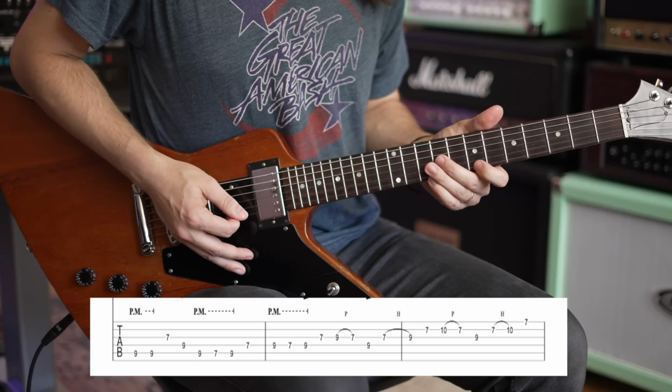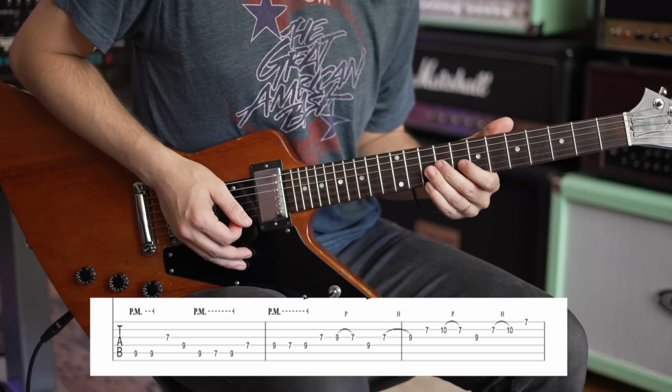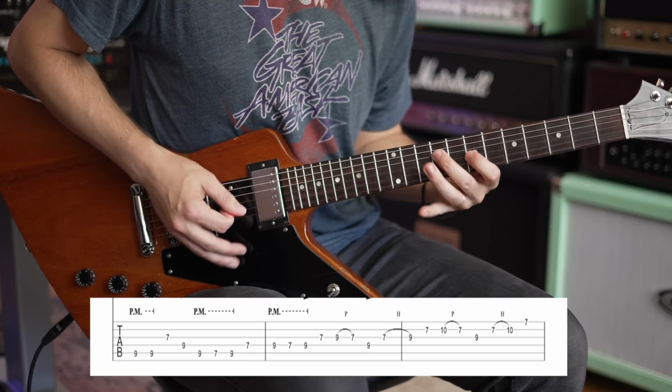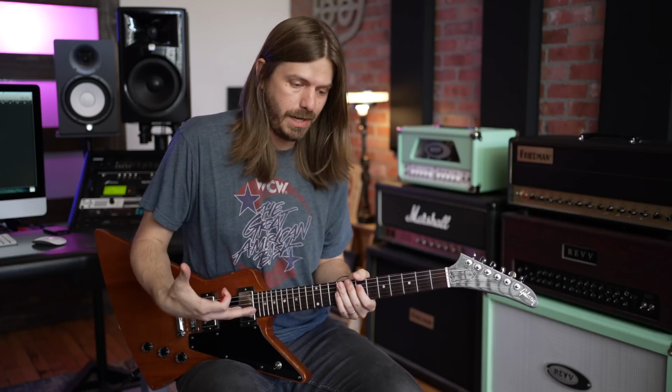Oh, and guess what note I'm going to land on? E note, because that's my target note, and we know what's up. And that is whenever the backing track is transitioning back to E.